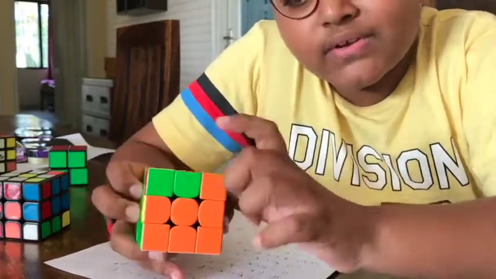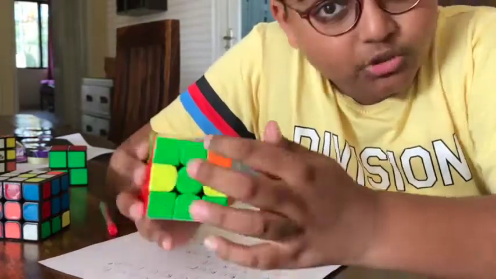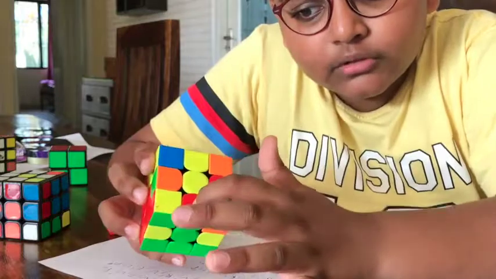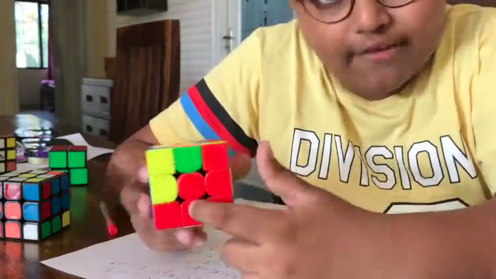Now, as you can see, we can find the red and green piece, which has no yellow in it. Match it with the green. Look at the color. The color is red. Now, where's red? Red is to the left of green.